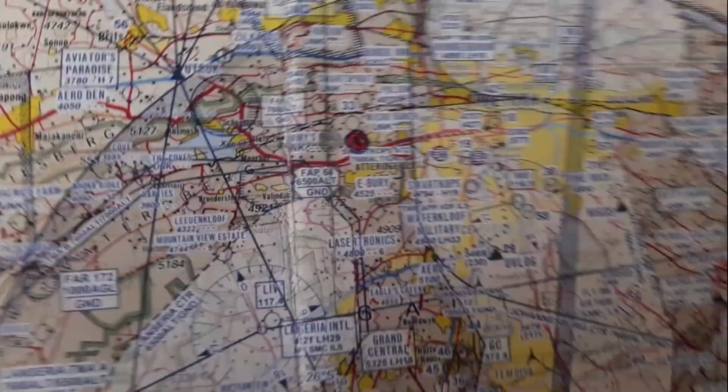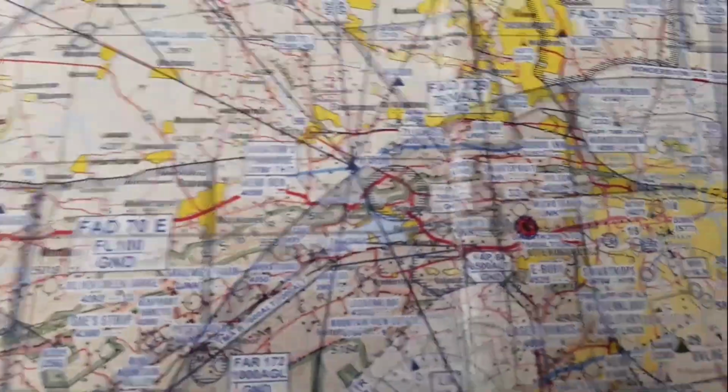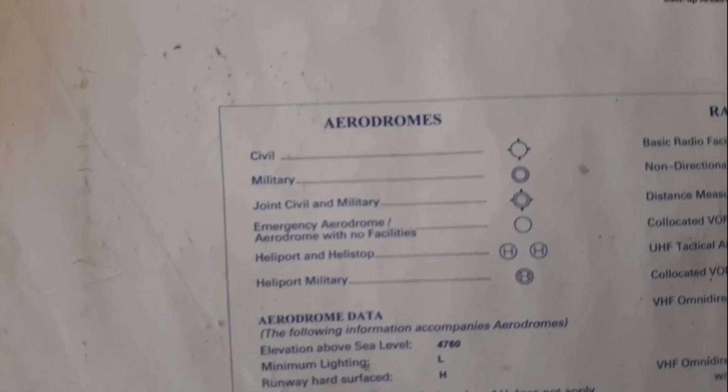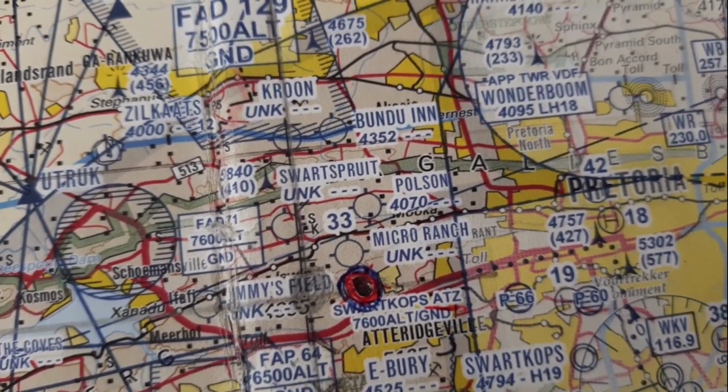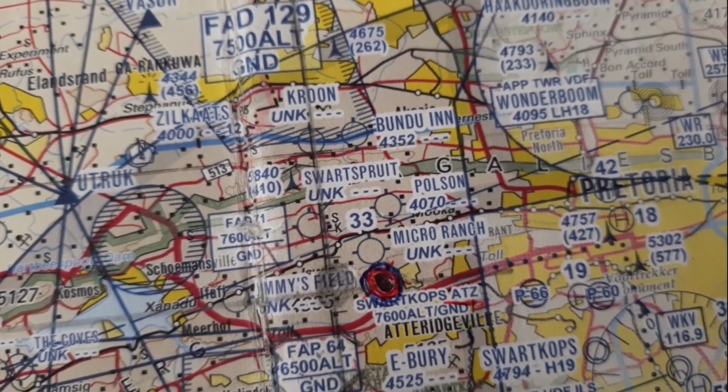If you don't know what aerodromes are or look like on the map, you would look down at the section here, the legend. It would tell you aerodromes. This is the symbol, this is the symbol, this is the symbol. Then you'd come back up here and you'd look at the symbol, right? I was just going to show you the symbols immediately. But anyway, so we've got one over there, which is Swartspruit, but we don't need to know about it.